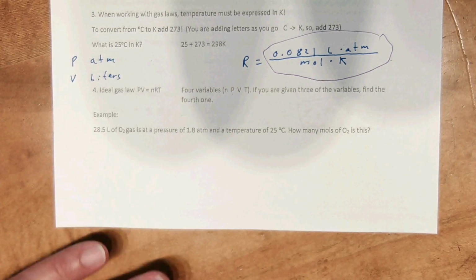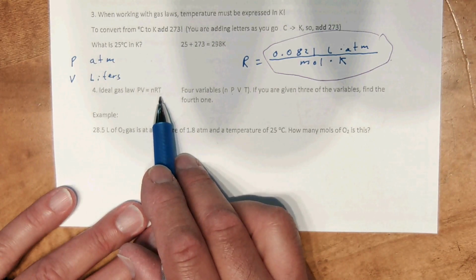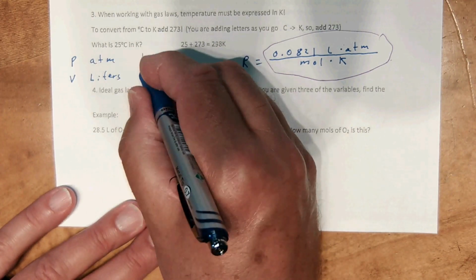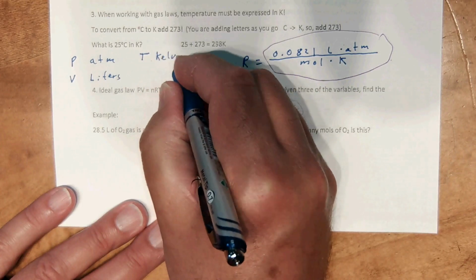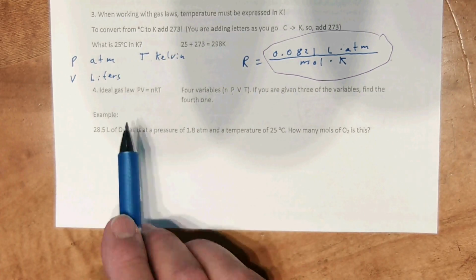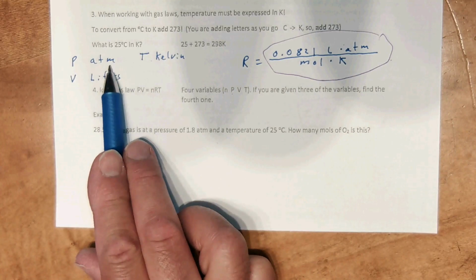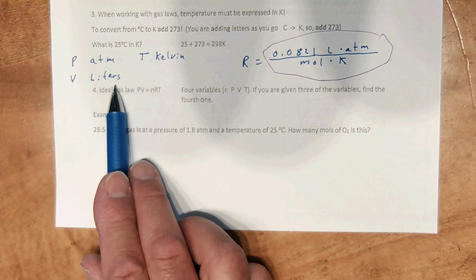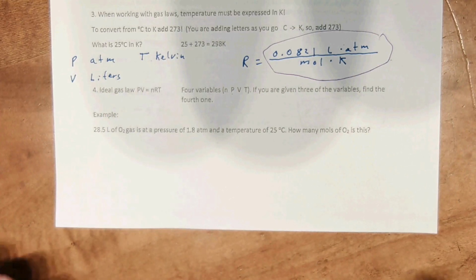Temperature, anytime you do anything with a gas, the temperature has to be expressed in Kelvin, the absolute temperature scale. So when you're using the ideal gas law, watch your units. Pressure's got to be atmospheres. Volume has to be liters. Temperature has to be Kelvin.